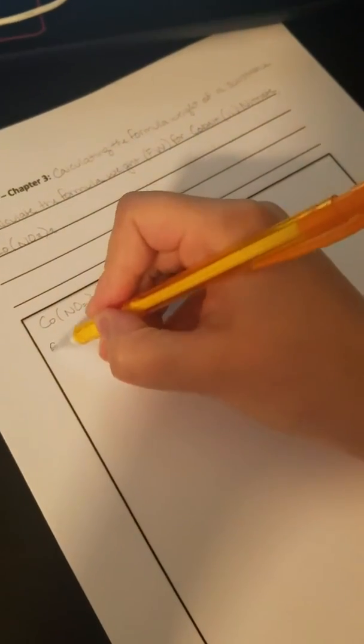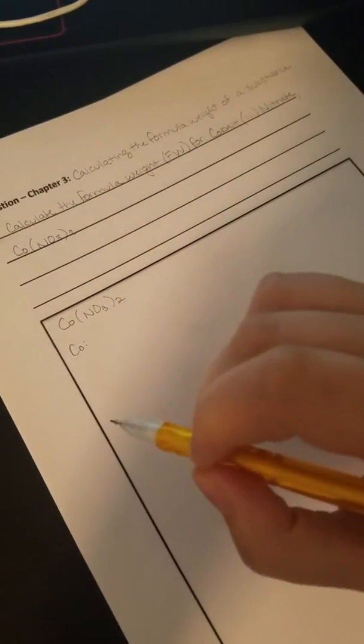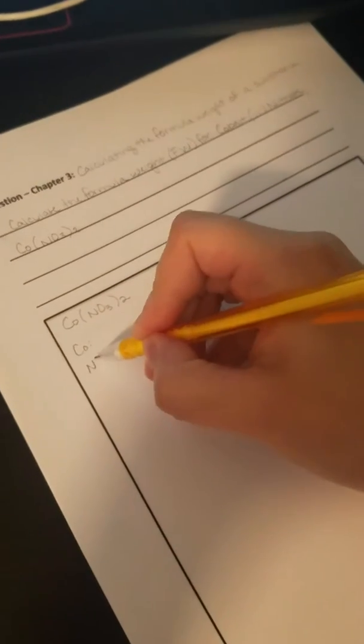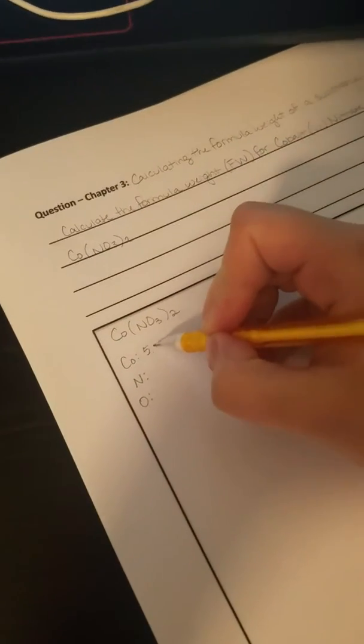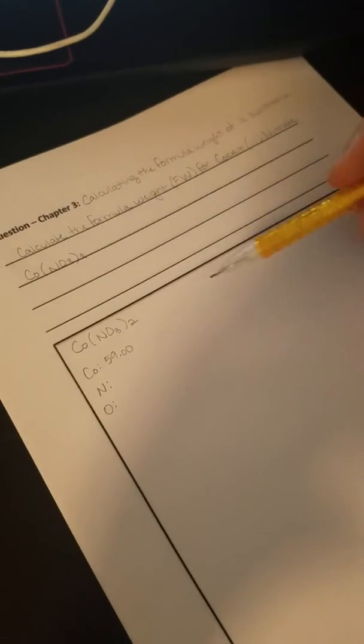And so what we're going to do is break these up into separate atoms, essentially, or elements. Then we're going to do N, nitrogen, and then oxygen. So we're going to start off with the cobalt. For the cobalt, we just have one here, and we're going to look up the atomic mass for that element, which happens to be 59. You can find that on the periodic table at the bottom of the element. And so that is 59.00.